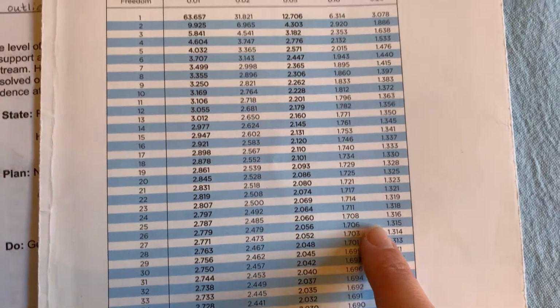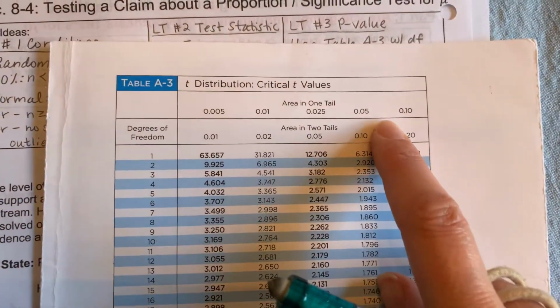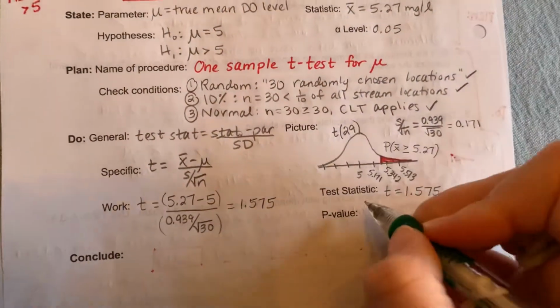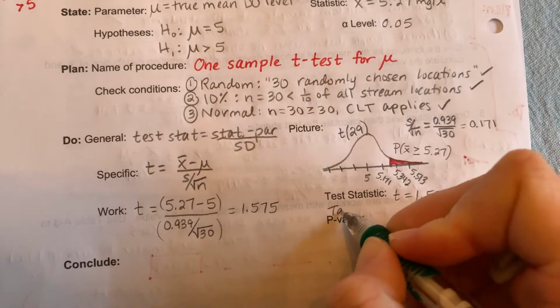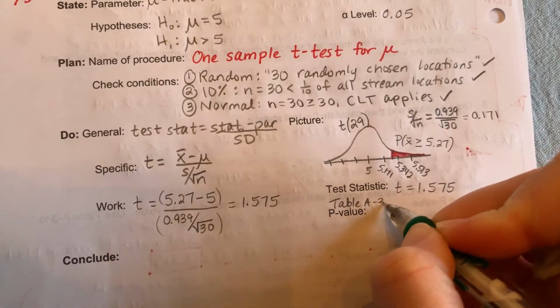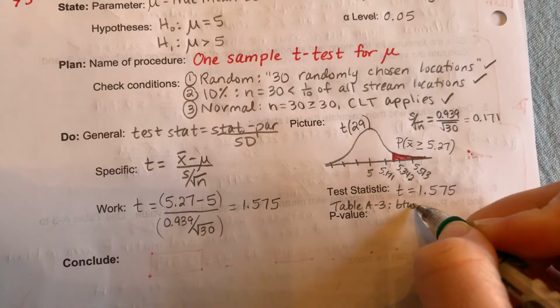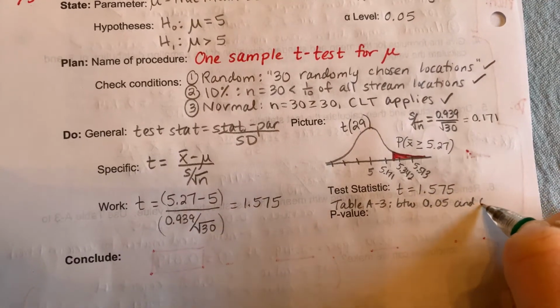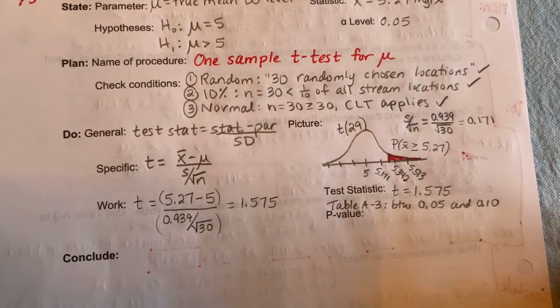So I'm going to go up and find the area on one tail. It's going to be between 0.05 and 0.10. So I know from table A3 that I'm going to be between 0.05 and 0.10, but that's not very specific.